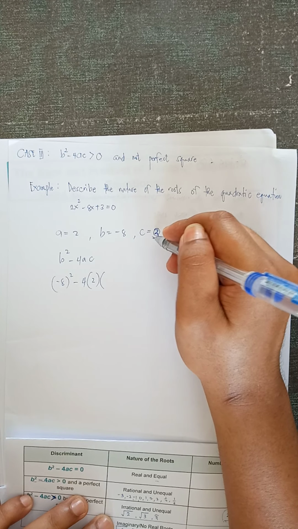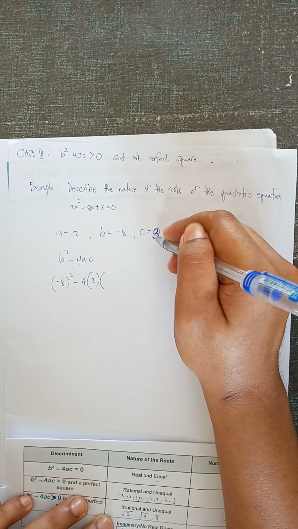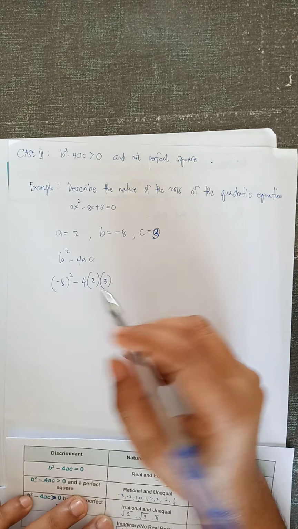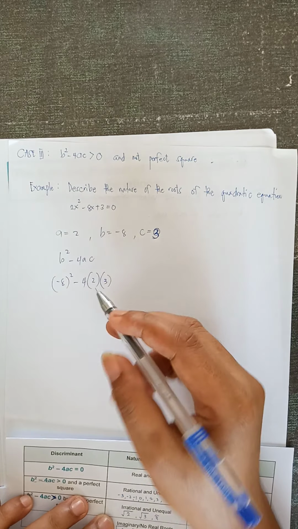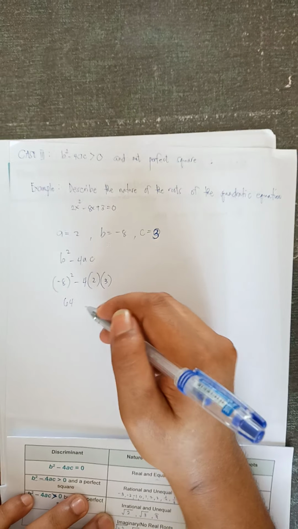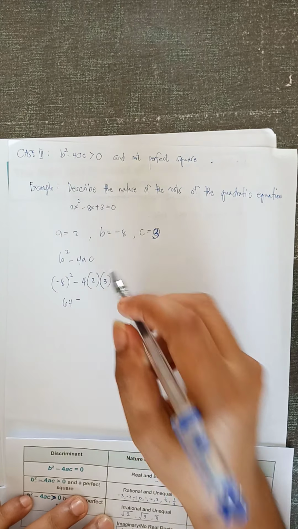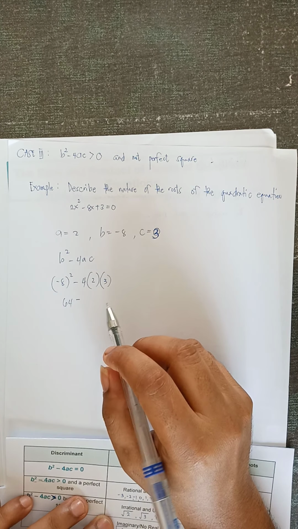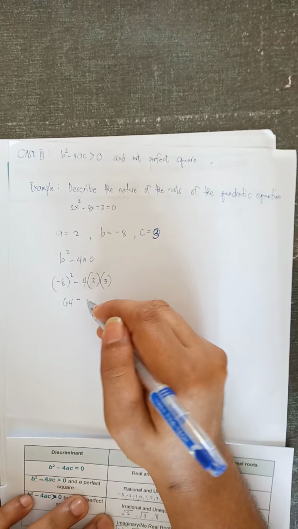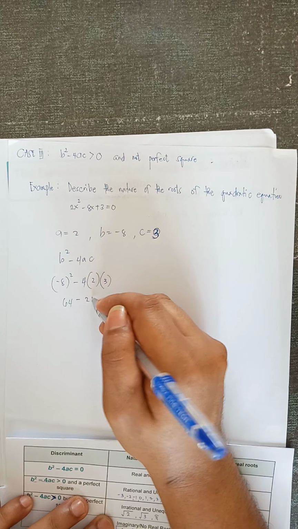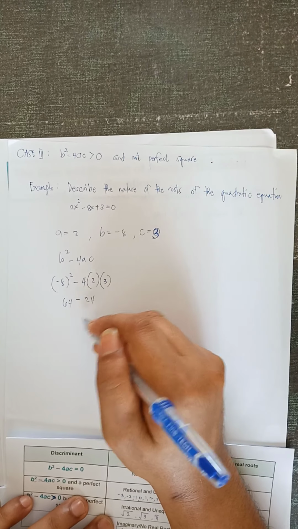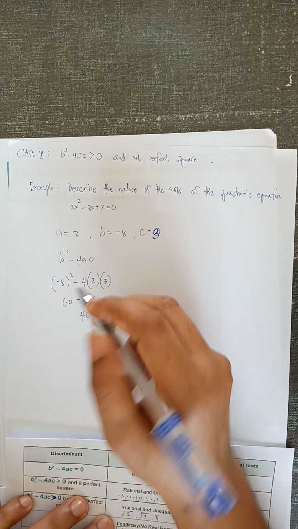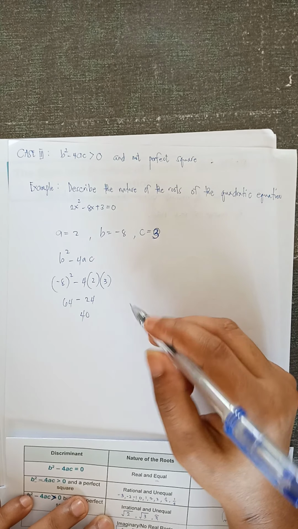Sorry, 3 is our value of c. So we have 3. Next, negative 8 squared is equal to 64 minus 4 times 2 is equal to 8 times 3. 8 times 3 is equal to 24. And that is equal to 40. 64 minus 24 is equal to 40.